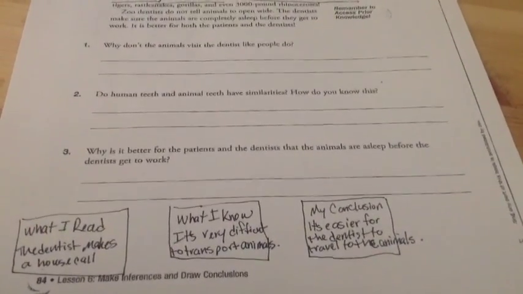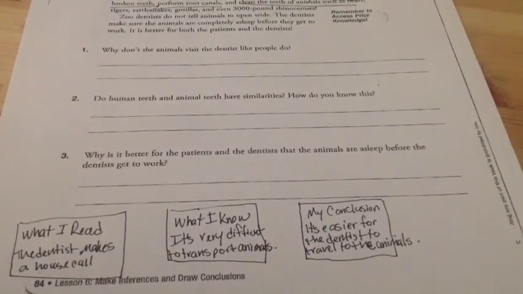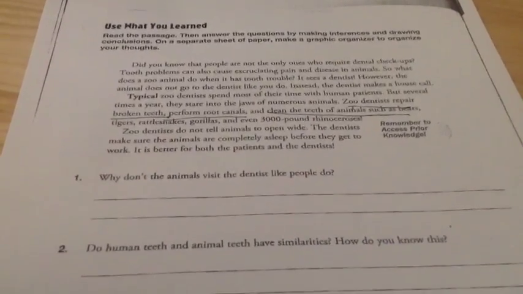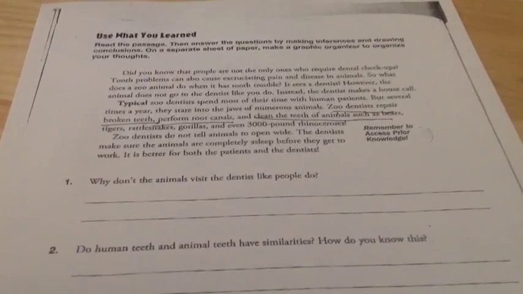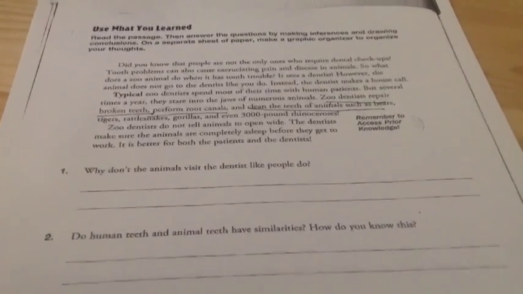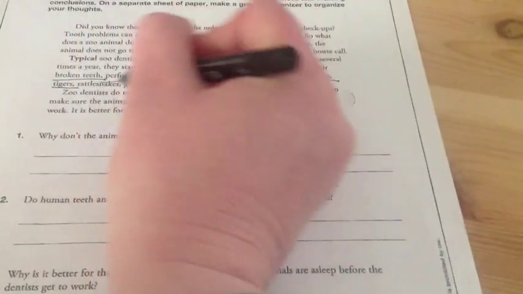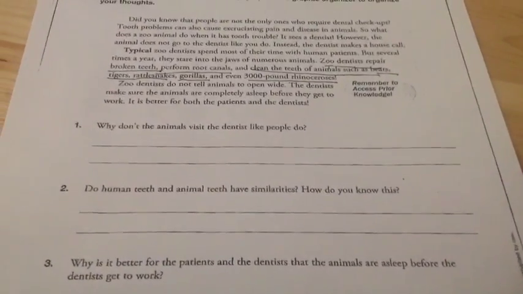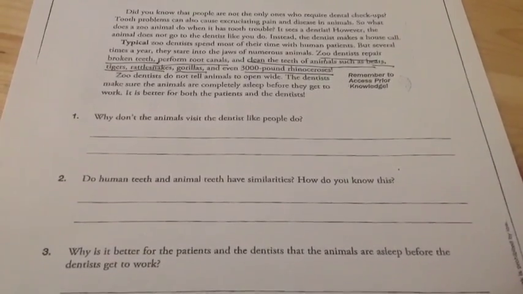Why is it better for the patients and the dentists that the animals are asleep before the dentists get to work? Again, the author didn't tell us the reason why, but we can look at the story and figure out what the author wants us to understand. So let me look at what type of animals the dentist will be doing work on. I see this word, bears. I see the animal tiger, rattlesnake, gorilla, 3,000-pound rhinoceros. And then it says, zoo dentists do not tell animals to open wide. The dentists make sure the animals are completely asleep before they get to work. It is better for both the patients and the dentist.